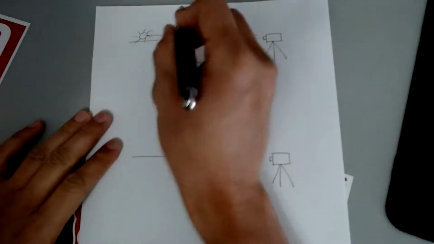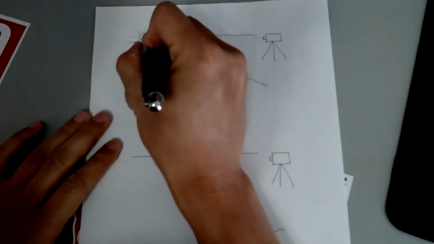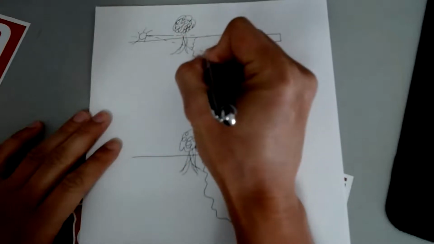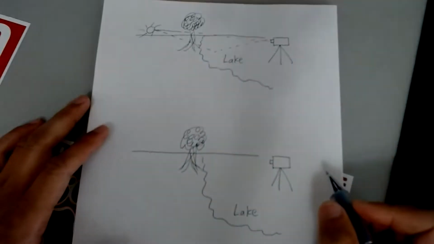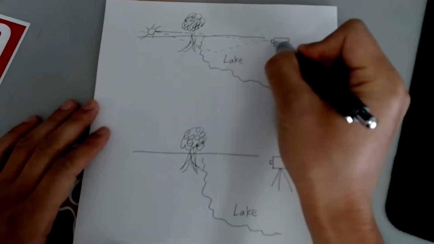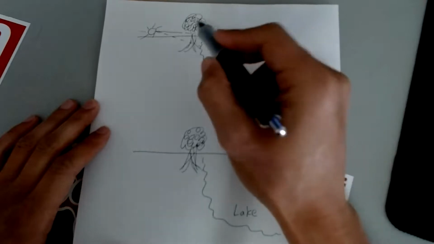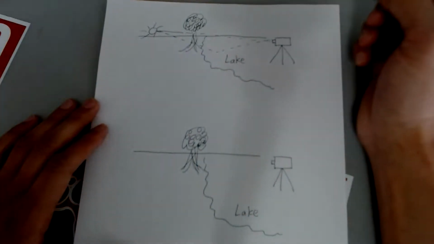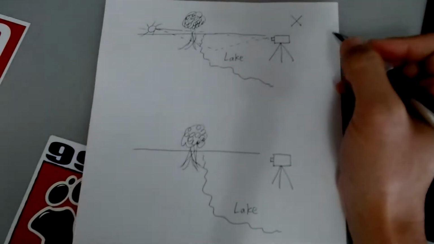So obviously sun rays are shooting all over the place, but the particular ray that we're interested in is the one that reflects off of the lake and goes into the camera. Now, here's the problem. In both of these images of the sun, the reflection and the actual image straight from the sun, there is no tree blocking the image.